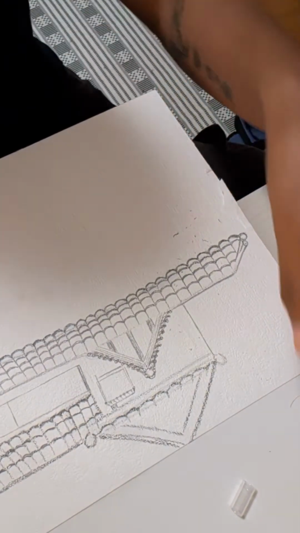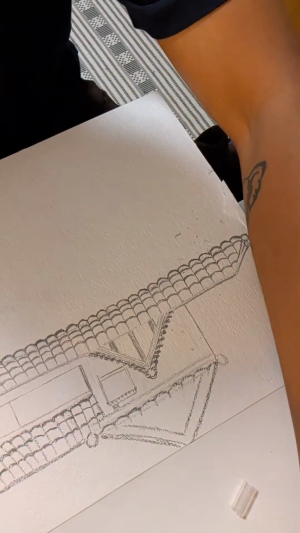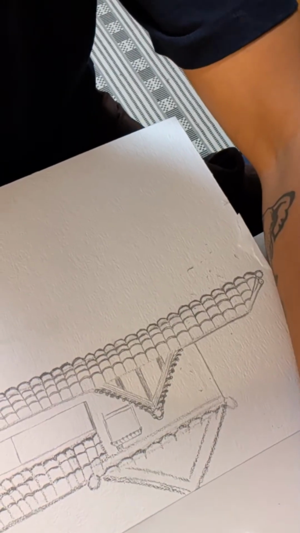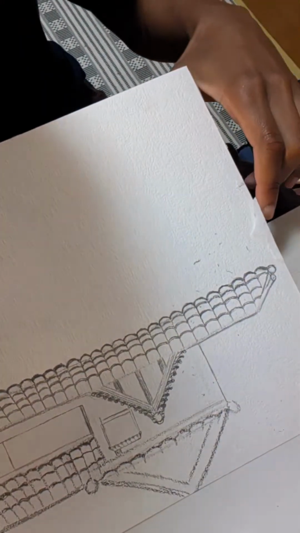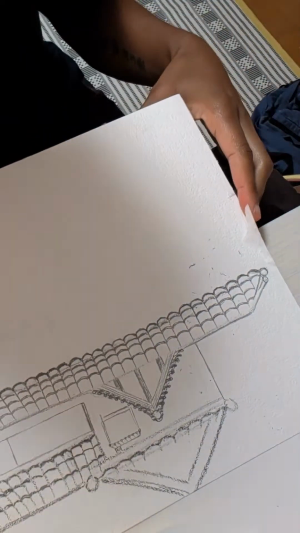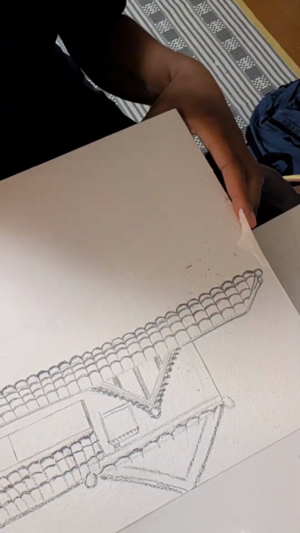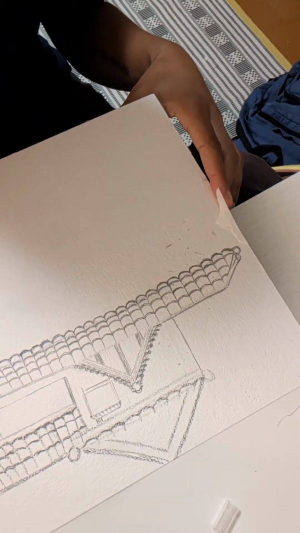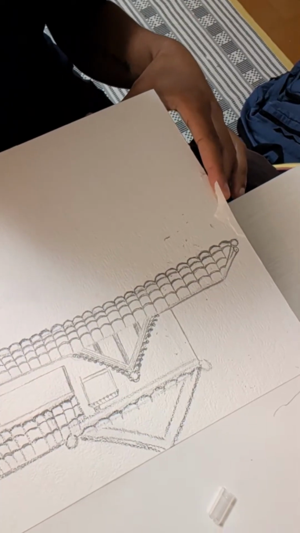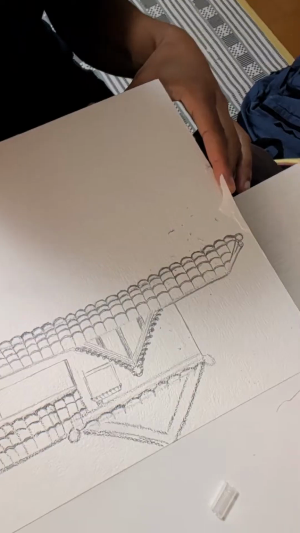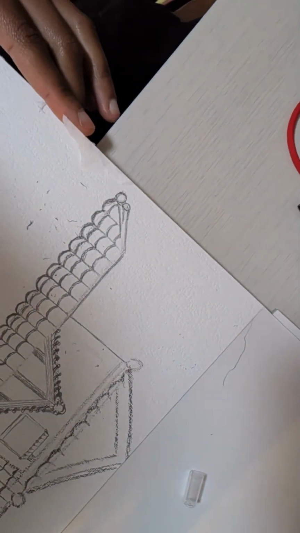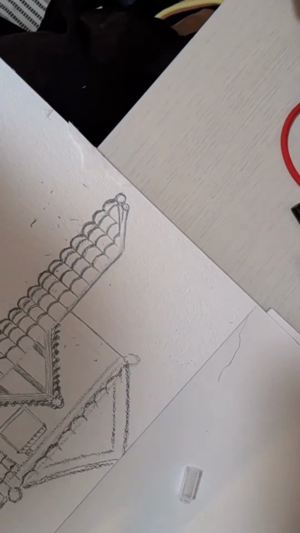So the other day when I first started this, I tore the paper. This is very unwieldy. But yeah, I tore the paper. This is going away, but will it show?